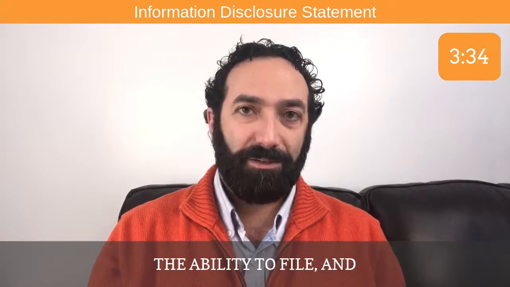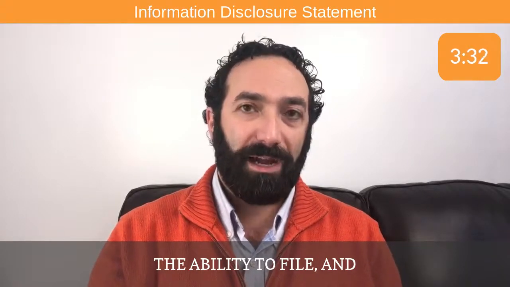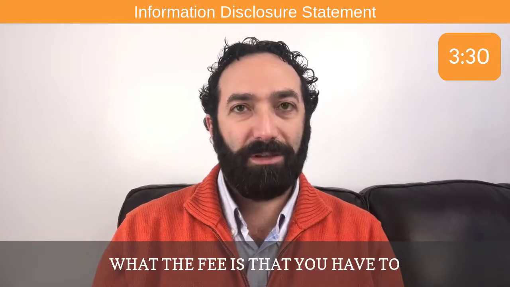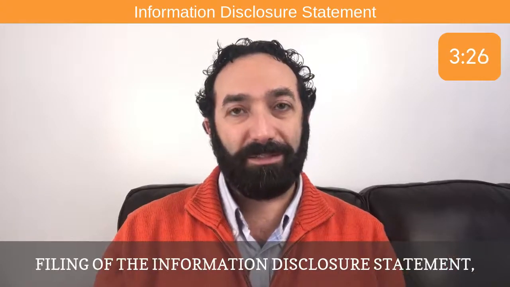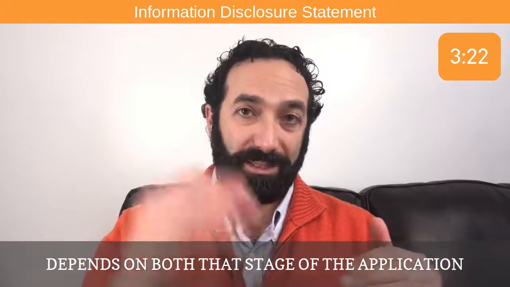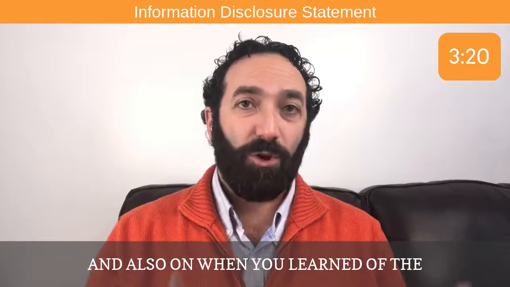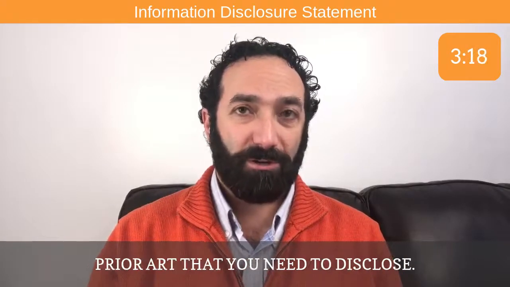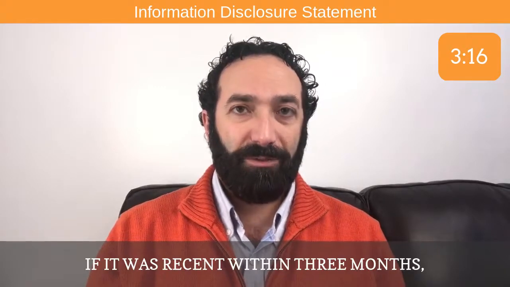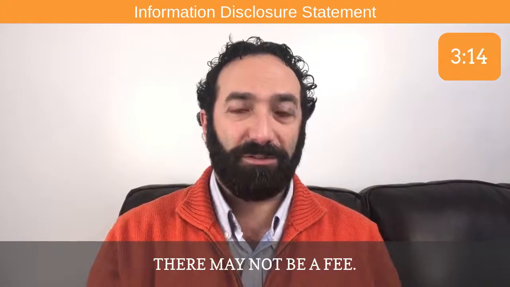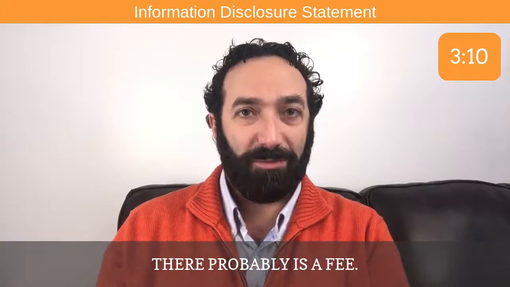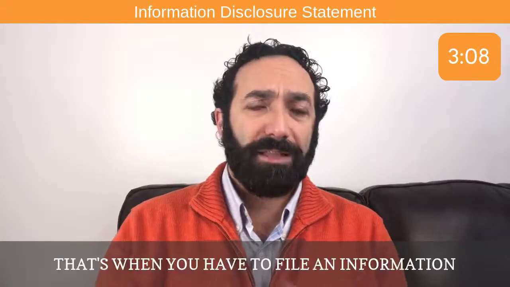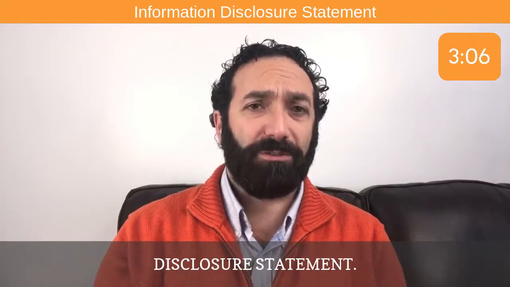And the ability to file, and whether and what the fee is that you have to pay as a penalty for late filing of the information disclosure statement, depends on both that stage of the application and also on when you learned of the prior art that you need to disclose. If it was recent, within 3 months, there may not be a fee. If it was more than 3 months ago, there probably is a fee. That's when you have to file an information disclosure statement.